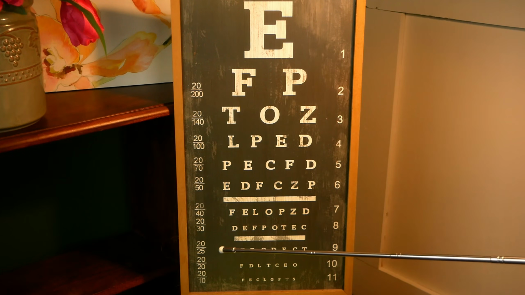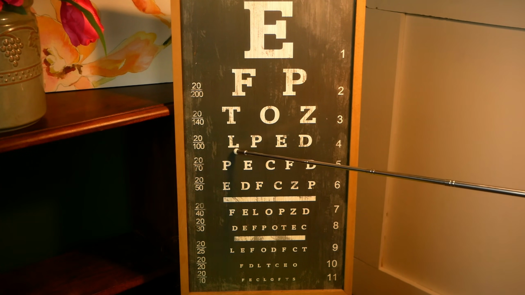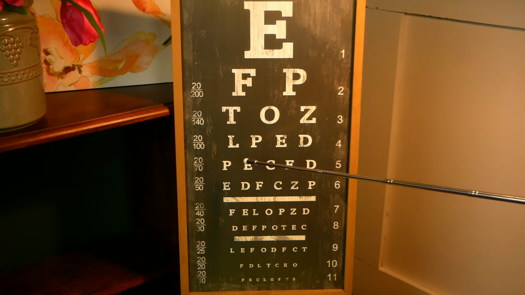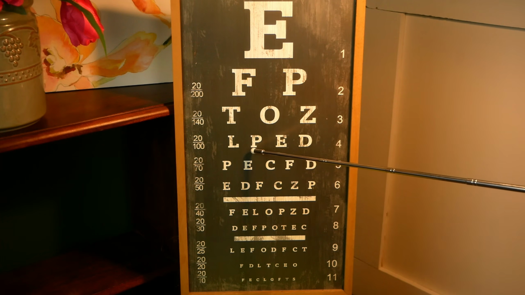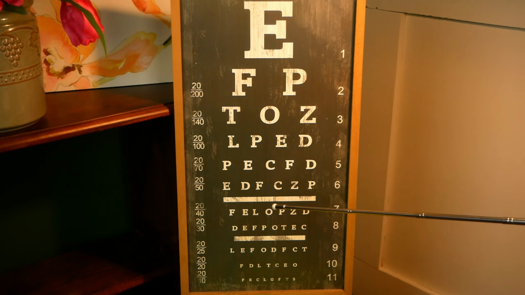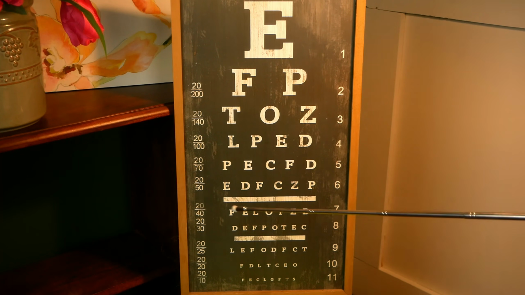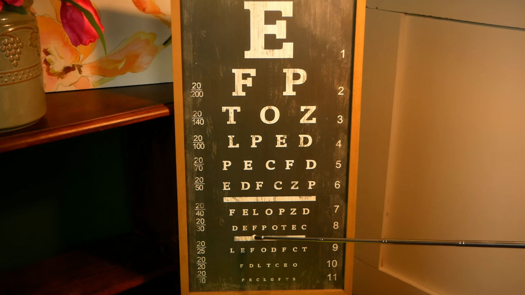Can you cover this eye for me? Just cover one of your eyes here. And can you read this line? L, P, E, D. Good. And how about above the line here? Can you do this one backwards? C, F, D, E. Okay. How about above the second bar?